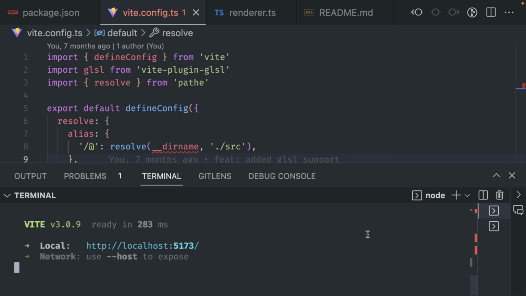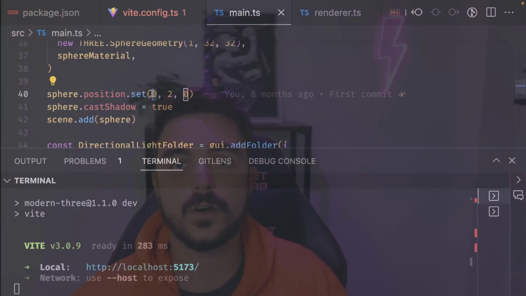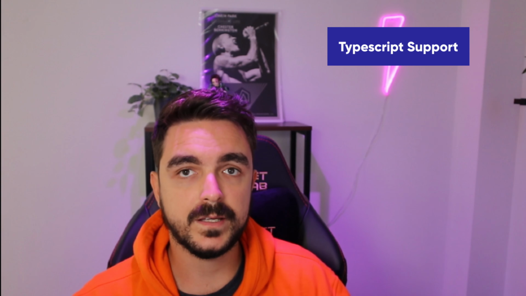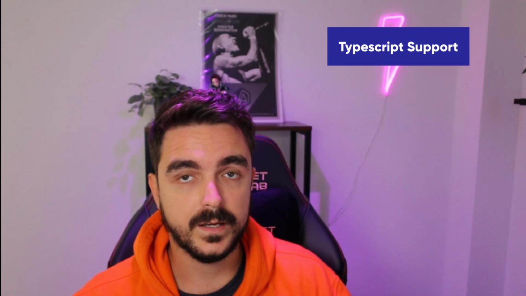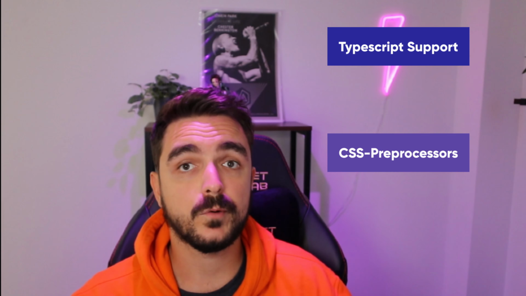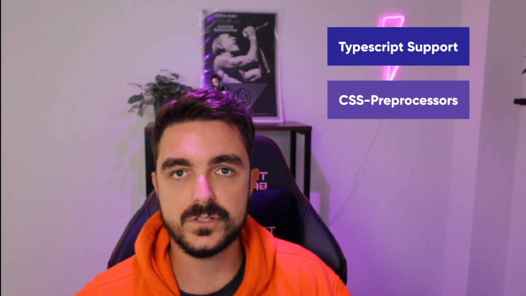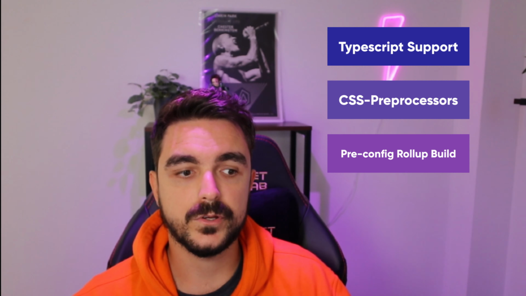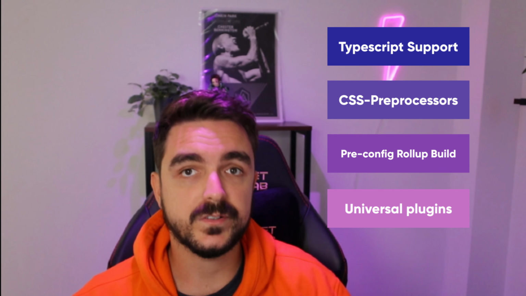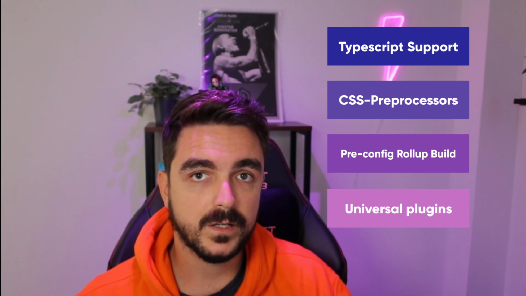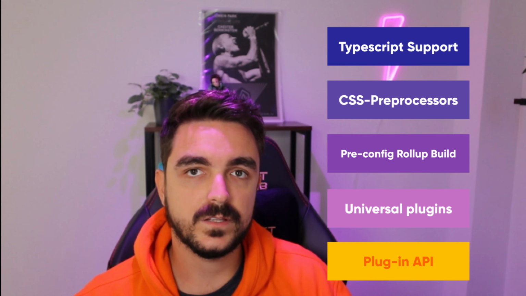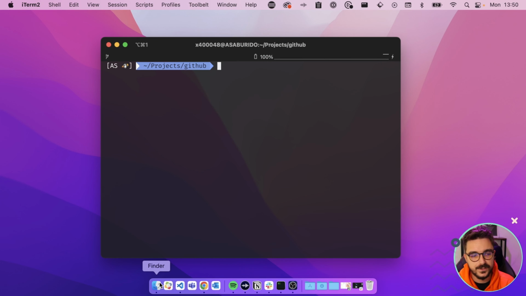On top of offering an instant server start and crazy fast hot module replacement, Vite is full of cool features that are there by default. Like out-of-the-box support for TypeScript in the code and also in the APIs, support for CSS preprocessors such as Sass, and an optimized build based on Rollup, so it's pre-configured for you. You can use universal plugins for Rollup and Vite as well, and you have a really well documented plugin API, so you can extend your Vite functionality. Enough theory, let's go for the practical part.